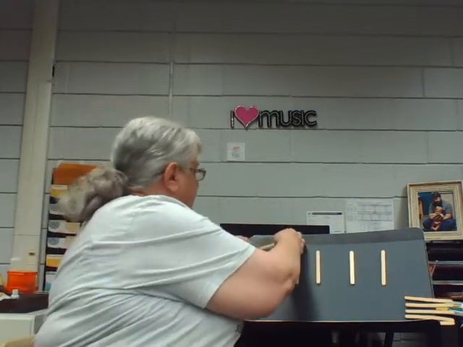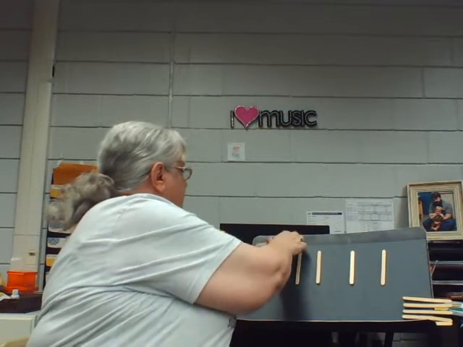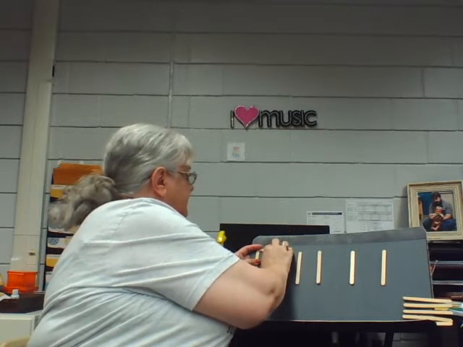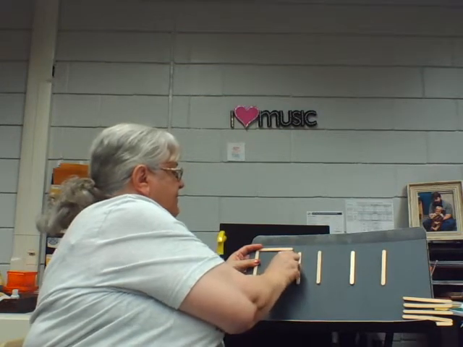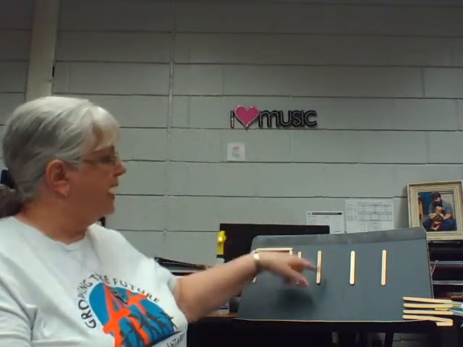So I'm going to take another popsicle stick and put it over these. I'm going to have to spread these out just a little bit so it works. I'm going to put it over these and see if I can connect these two together. There we go. That makes a beat. So now both of these go in one beat. Let's try it that way. 1, 2, here we go. Something big has been here.